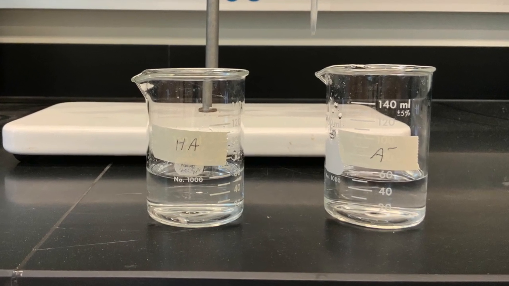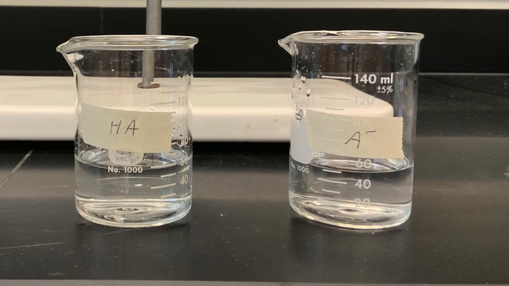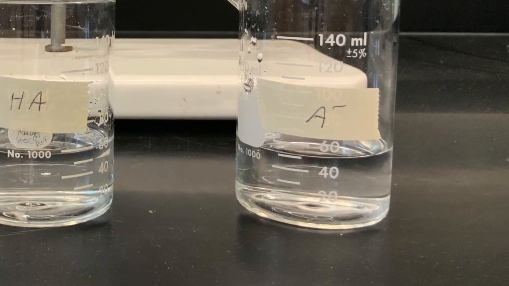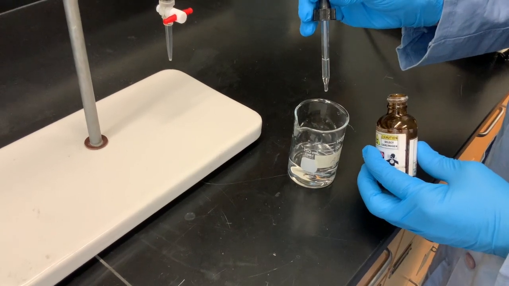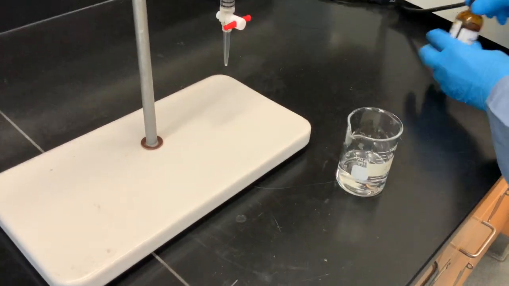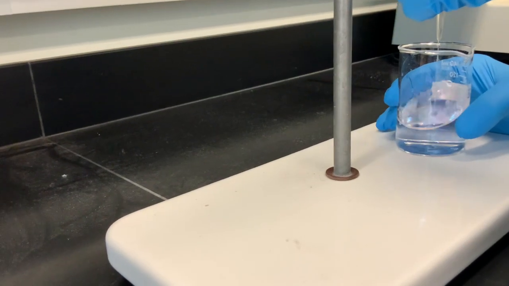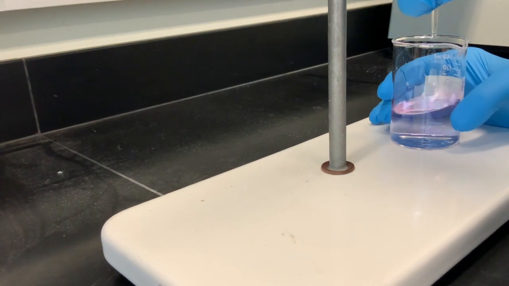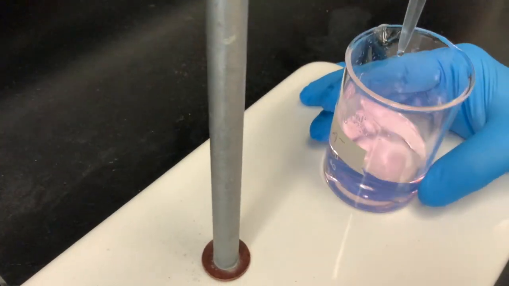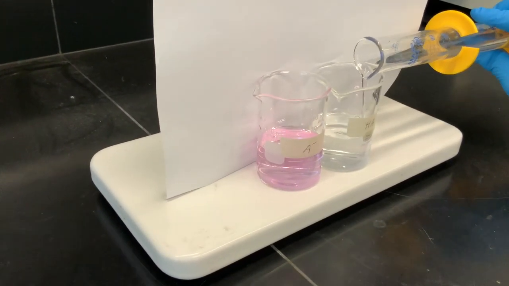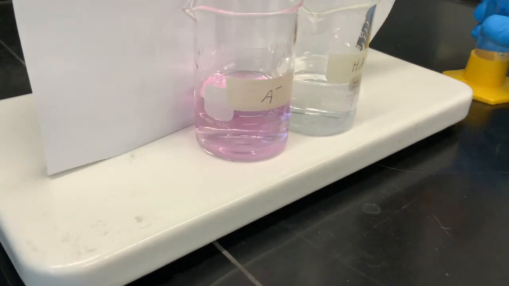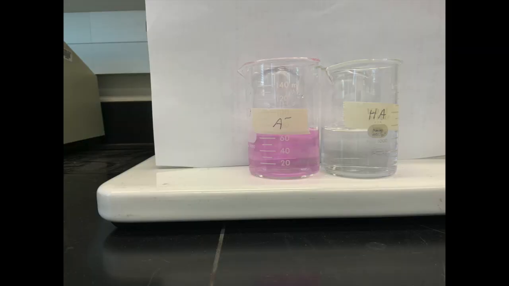The acid in the beaker labeled A- will be converted to its conjugate base by titration with 0.1 molar sodium hydroxide. To start the titration, we added 3 drops of the phenolphthalein indicator. We then titrate the acid with NaOH until we reach the equivalence point as shown by the light pink color of the solution. We then add water to the original beaker, labeled HA, to the same volume as the beaker containing the pink A- solution. As you can see, both beakers contain solutions to the same volume.